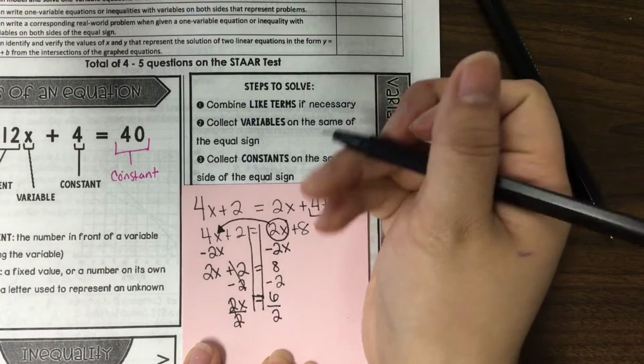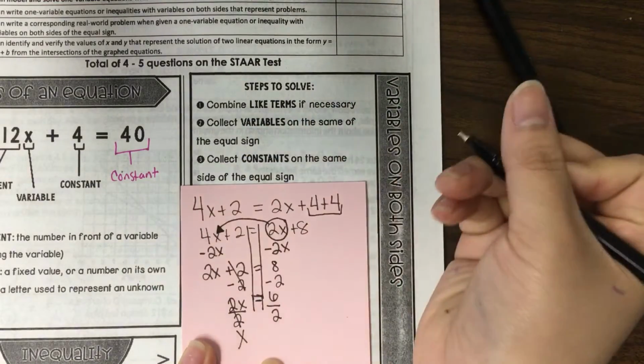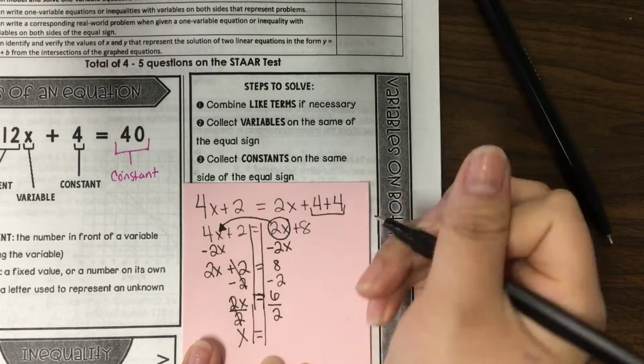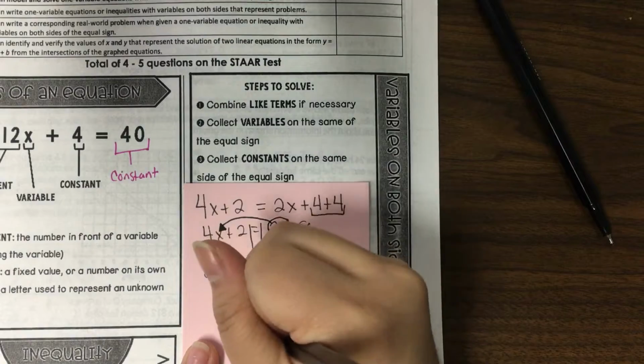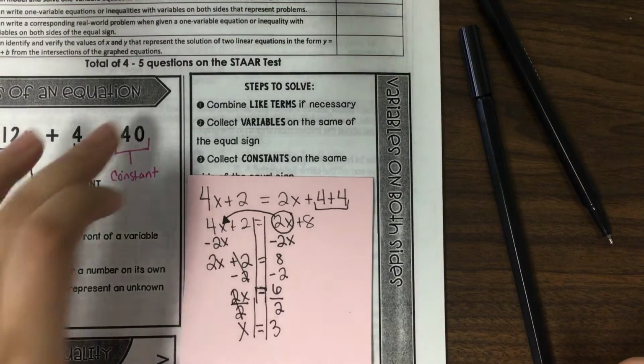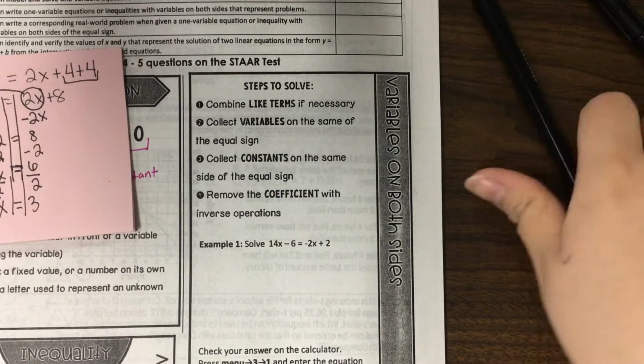So we are going to have 2 divided by 2 is 1. 1x, we just have to write x. We don't need to write the 1 in front of it, equals 6 divided by 2 is 3. So x is equal to 3. So let's go ahead and do an example. Right now you can pause it, try it on your own, and then you can check your answer.